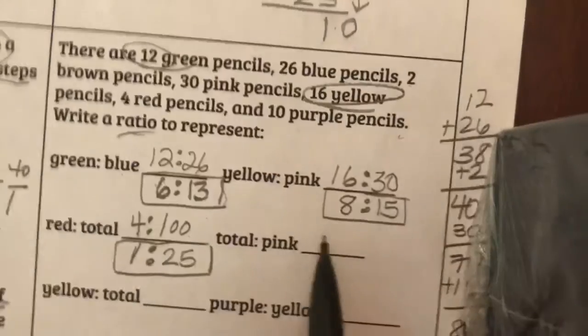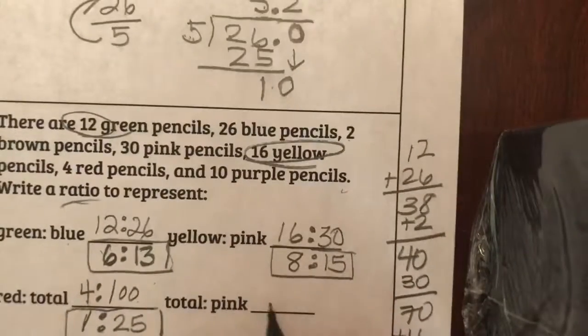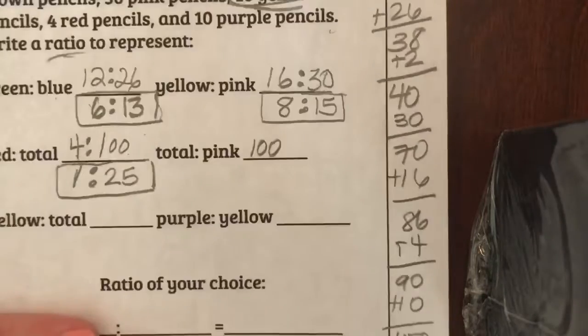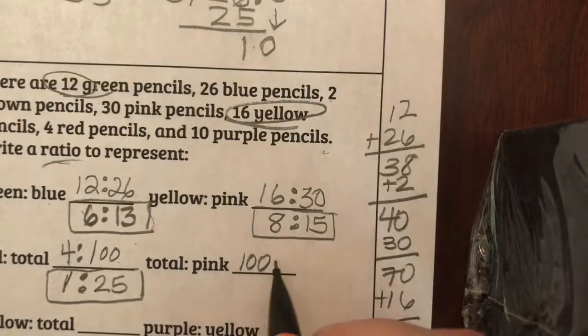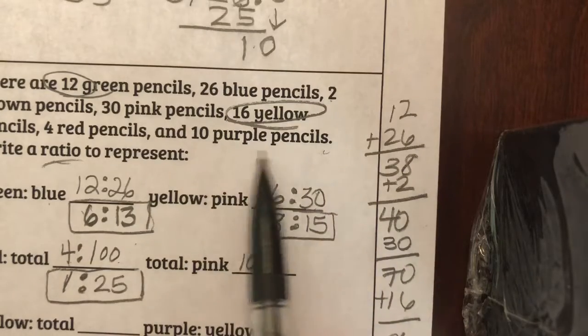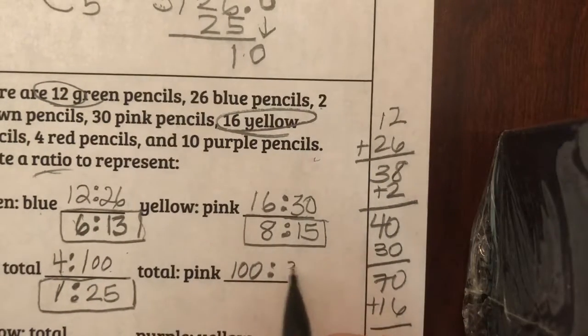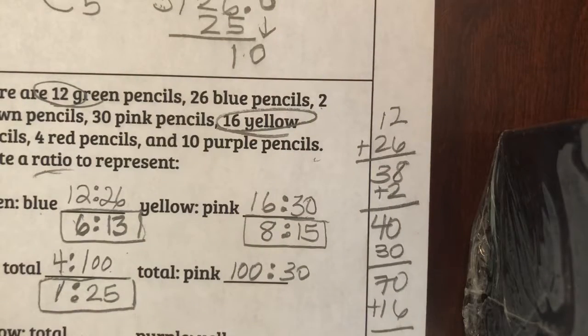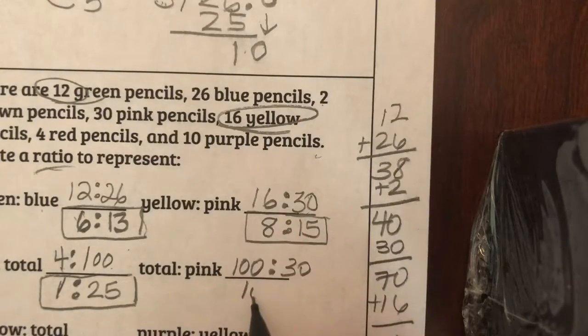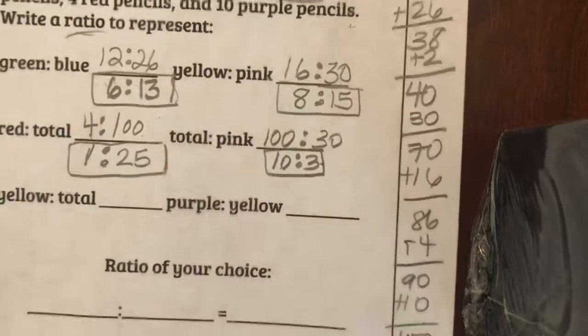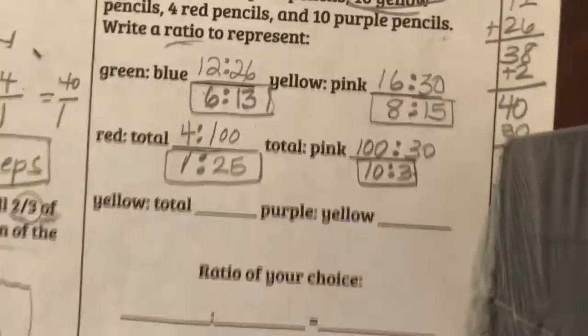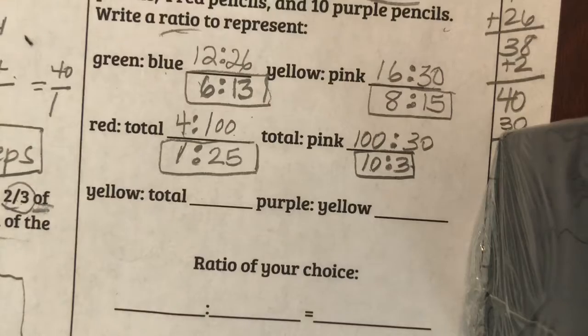Total to pink, okay? Real simple. All I'm going to do is take my total of 100, which I already solved over here, and place it right here. 100 to my pink. Let me go up here and find 30 pink. I know that 100 and 30 have a common factor of 10, so I'm going to go ahead and simplify that to 10 to 3. 10 goes into 100 10 times, 10 goes into 30 3 times. And if you're having trouble with the factoring and finding the common factor and simplifying, we definitely need to have a mini lesson with you on that. I'm moving quickly for the sake of the video.